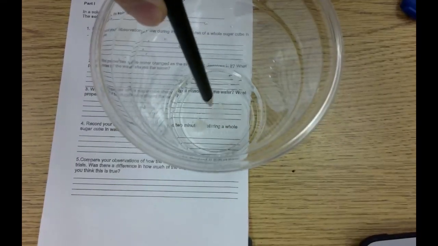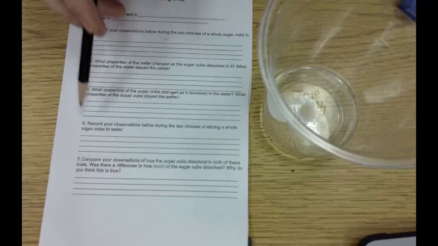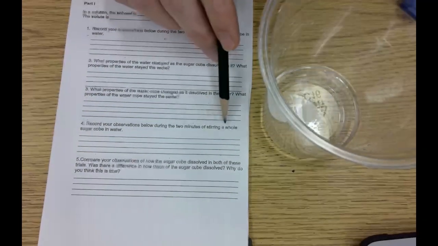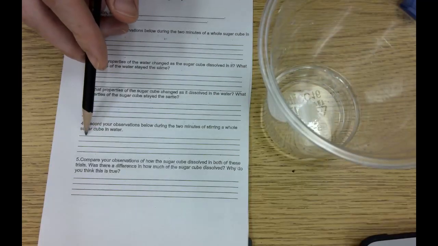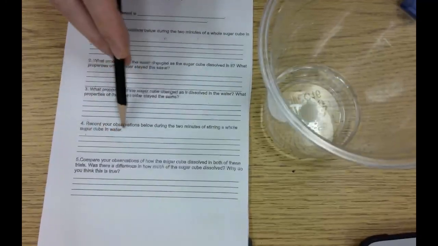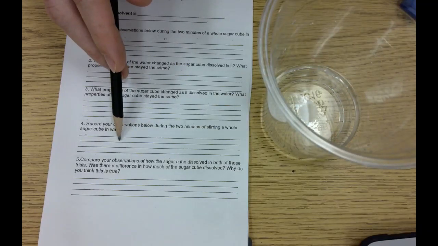All right, so see, we can still see a little bit in here, right there. That's a small clump of it that's left still. All right, let's record our observations. So we're on 4. Record your observations below during the 2 minutes of stirring a whole sugar cube in water. Well, we observed that the sugar dissolved, the water particles moved a lot, the shape changed. Anything you observe, feel free to back up that video and record any observations during that 2 minutes of what you saw. Particles going up or down, whatever else you can see.